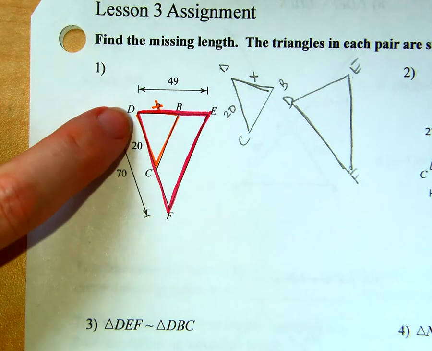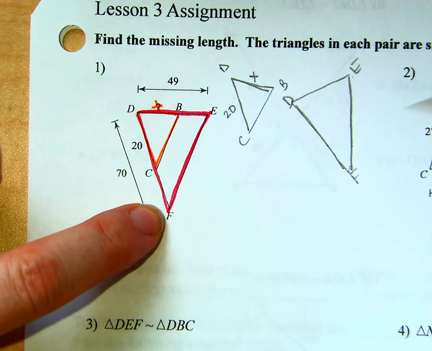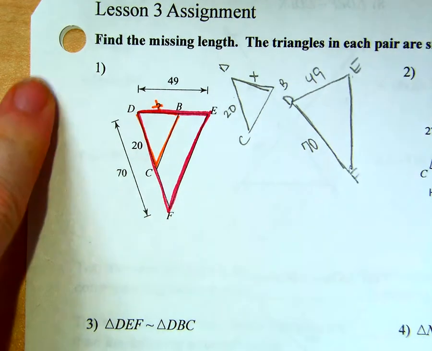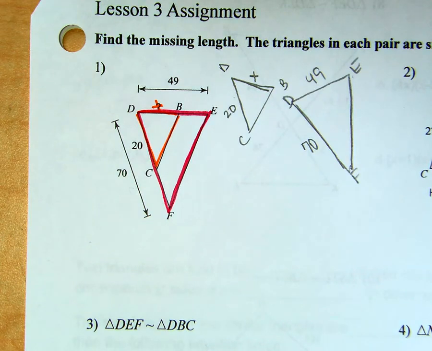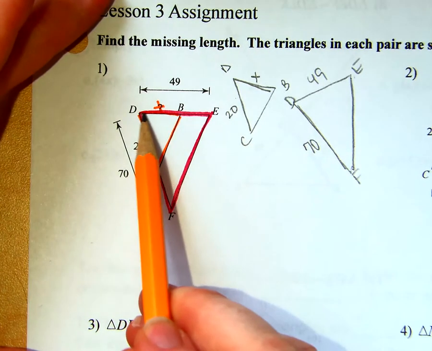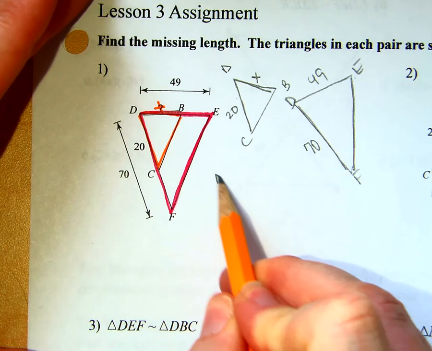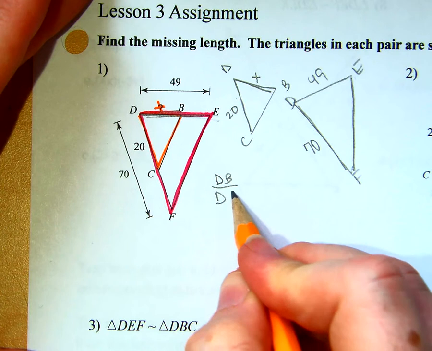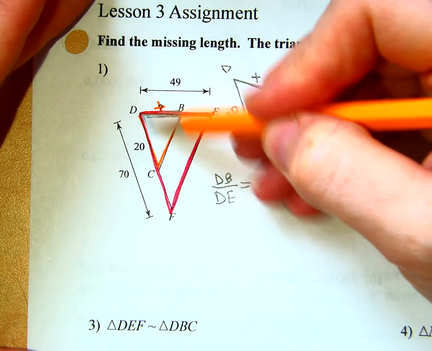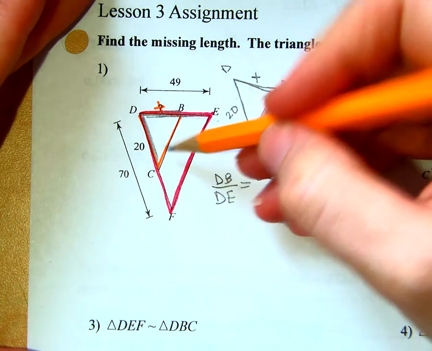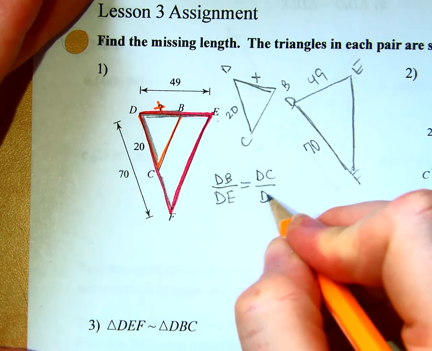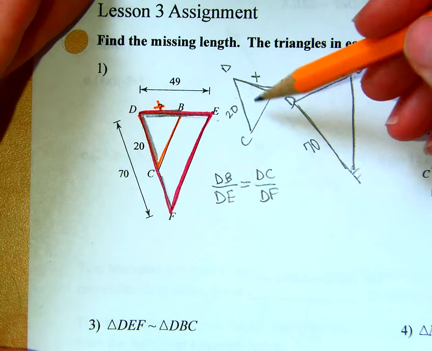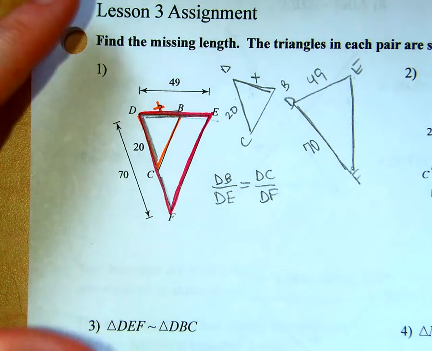Okay? And you can sort of see this from D to F is 70, and from D to E is 49. Okay? And you're looking for that proportional relationship, which would be DB is to DE as DC is to DF. Right? So you can sort of see it here as well. DB is to DE as DC is to DF. So however you want to see that.